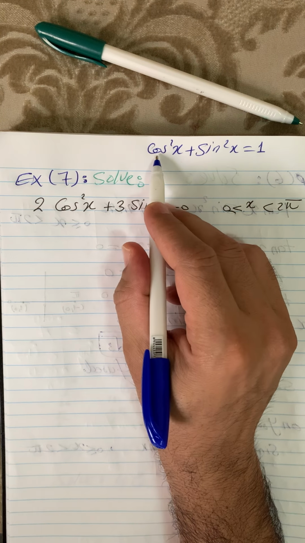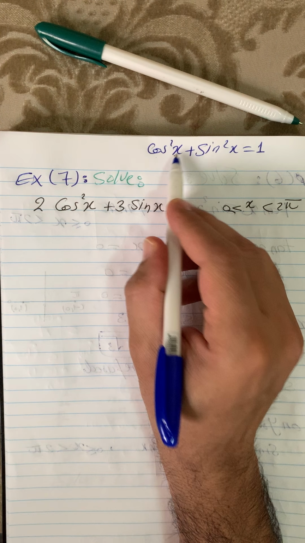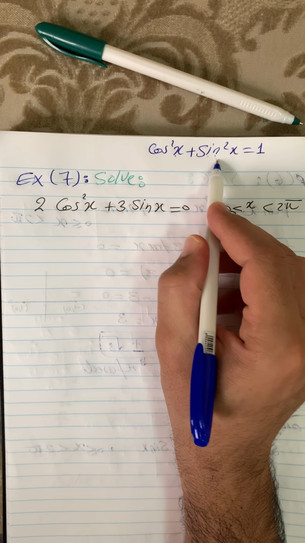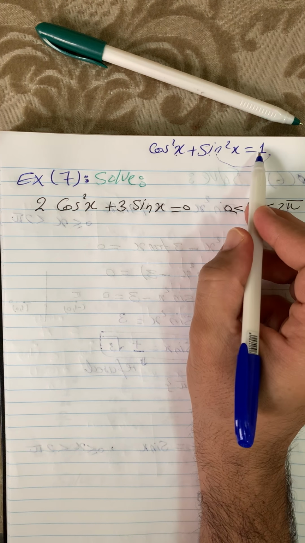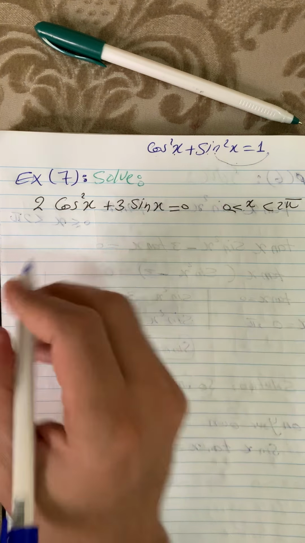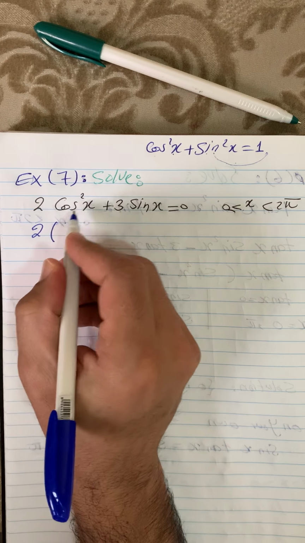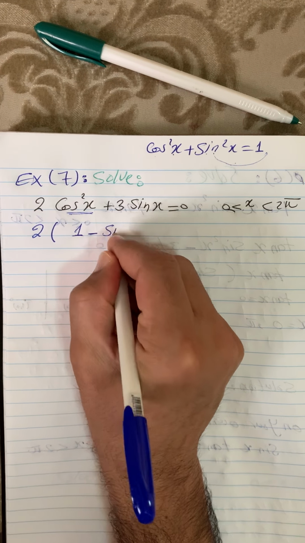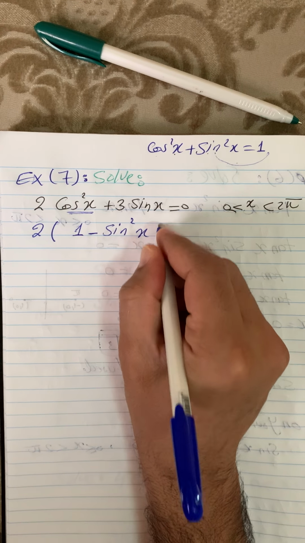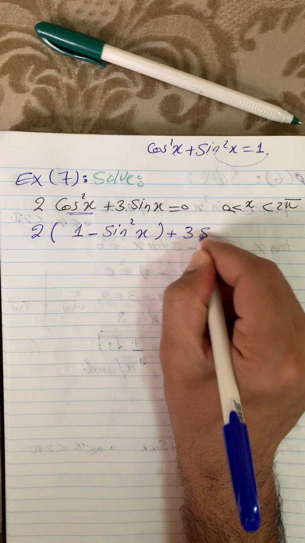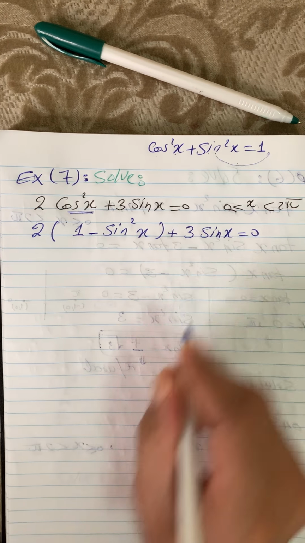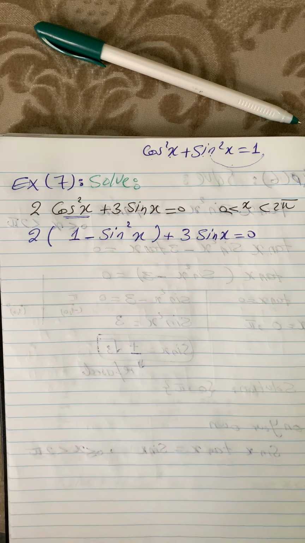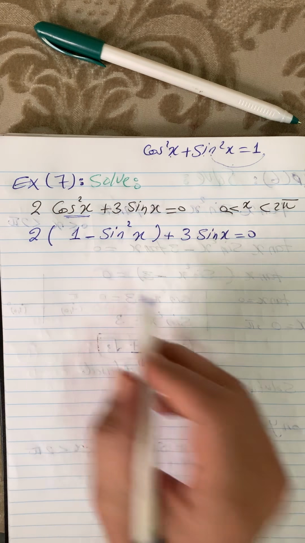If you want to replace cosine square with an expression in terms of sine square, just move sine square to the right side, so it becomes 1 minus sine square. So I'm going to write here 2 times 1 minus sine square x plus 3 sine x equals 0.